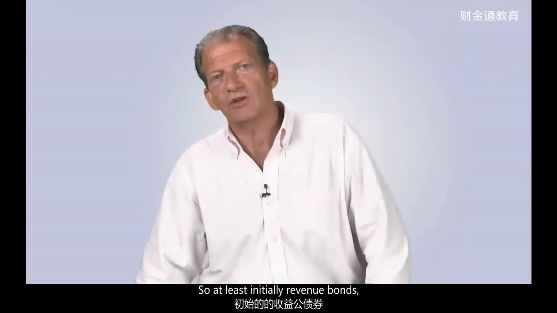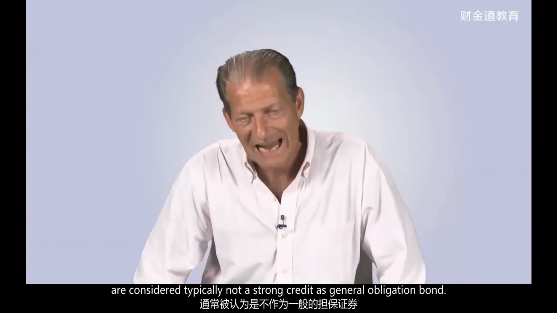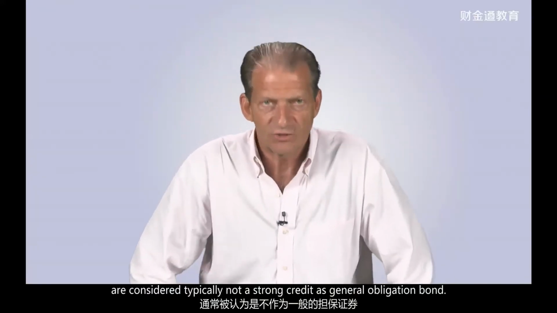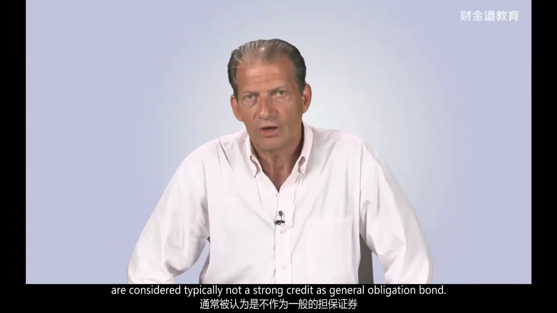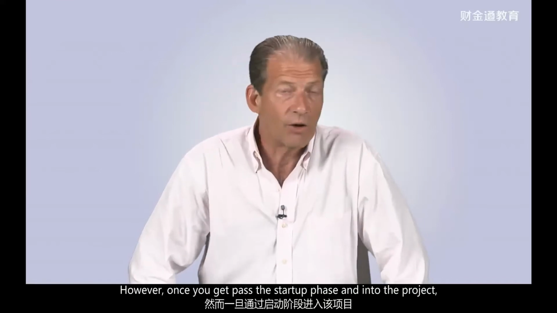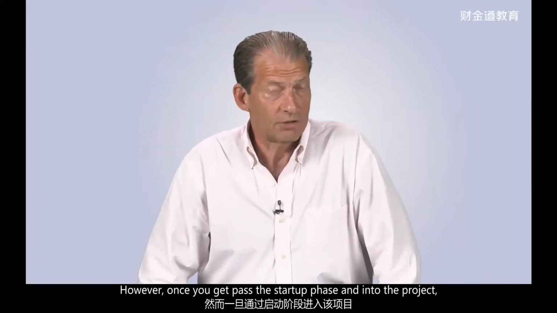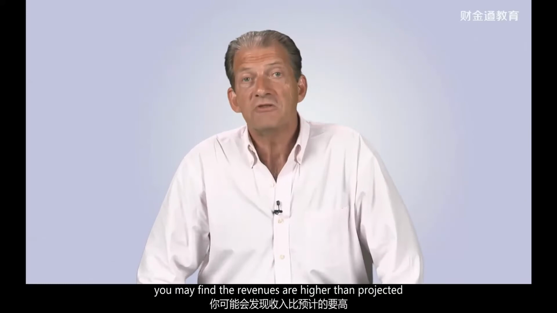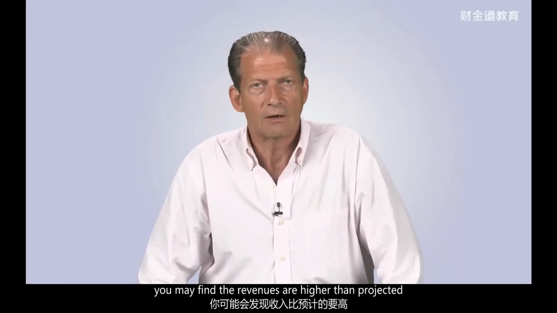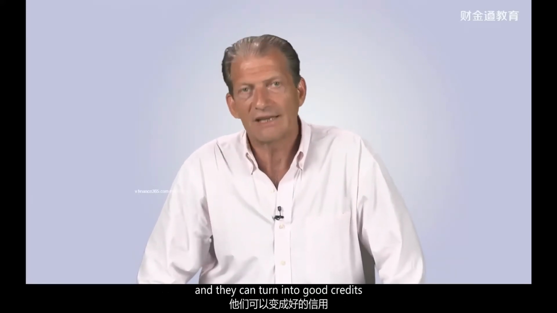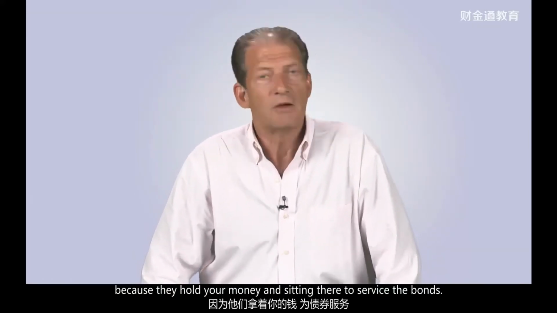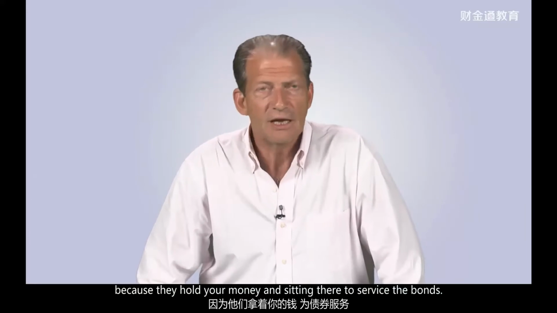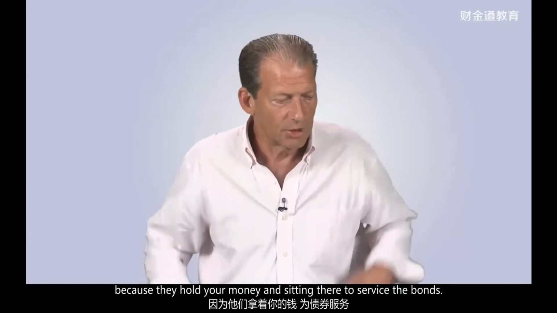So at least initially, revenue bonds are considered typically not as strong a credit as general obligation bonds. However, once you get past the startup phase and into the project, you may find revenues are higher than had been projected, and they can turn into very good credits because they hold on to the money and it's sitting there to service the bonds.